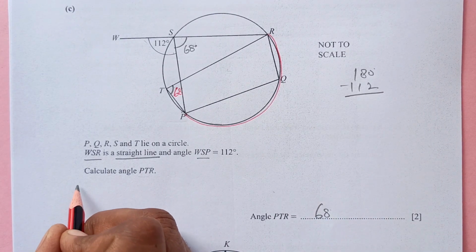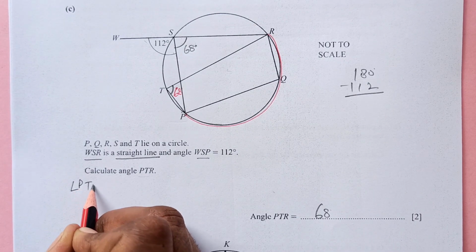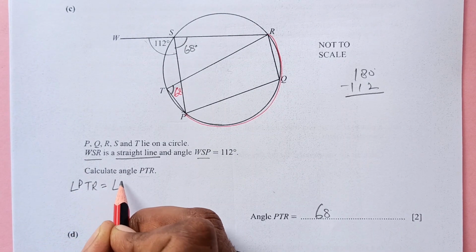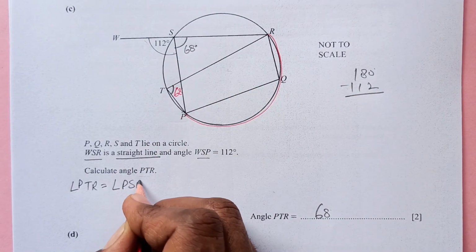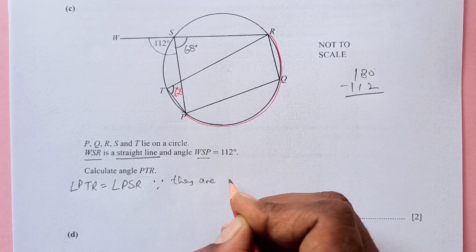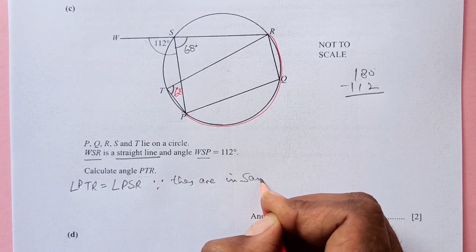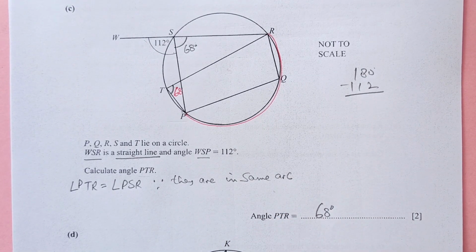So we have to write down the reason. Angle PTR is equal to angle PSR because they are in the same arc, right? So that's why they are equal.